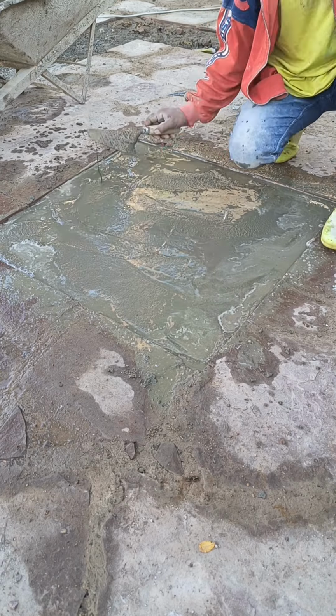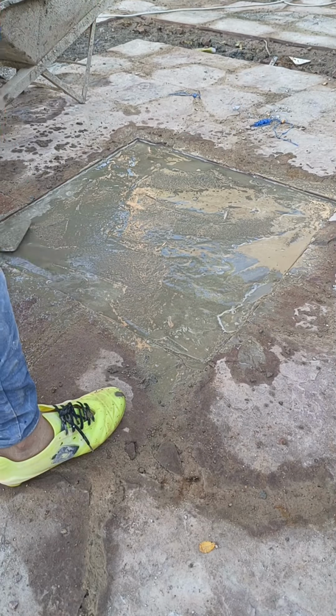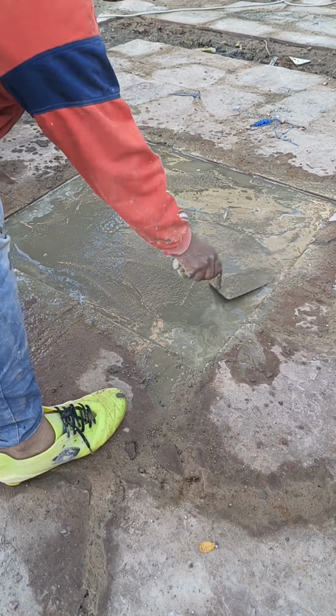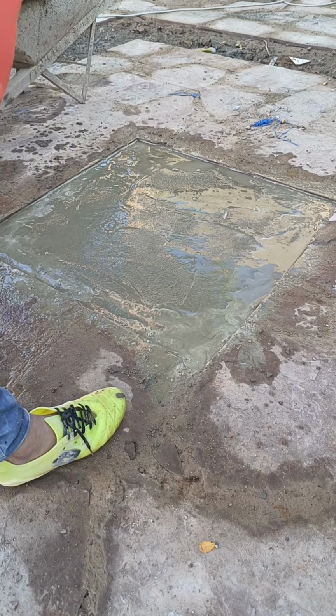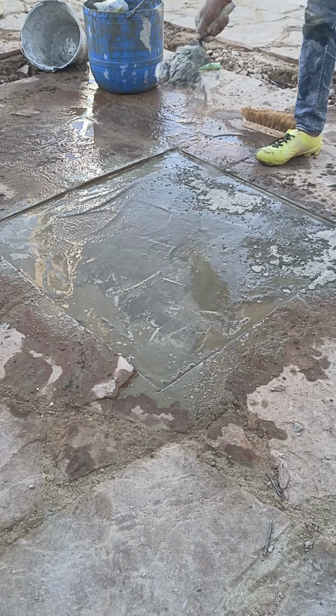It's important that the tiles are not too high or too low compared to the stone level. Smooth transitions between stone and ceramic are key for both appearance and safety, especially in walkways or patios where people will be walking barefoot or with shoes.